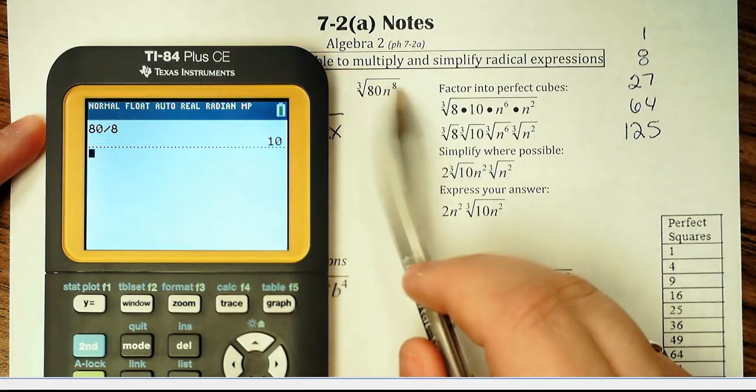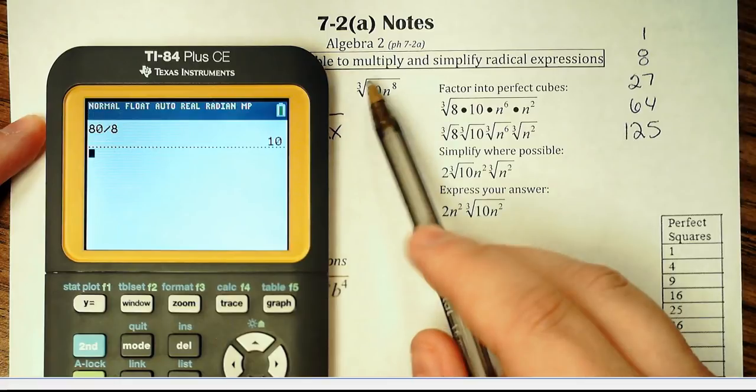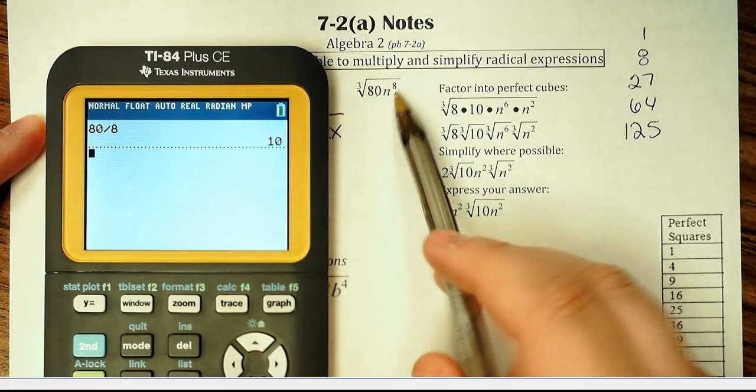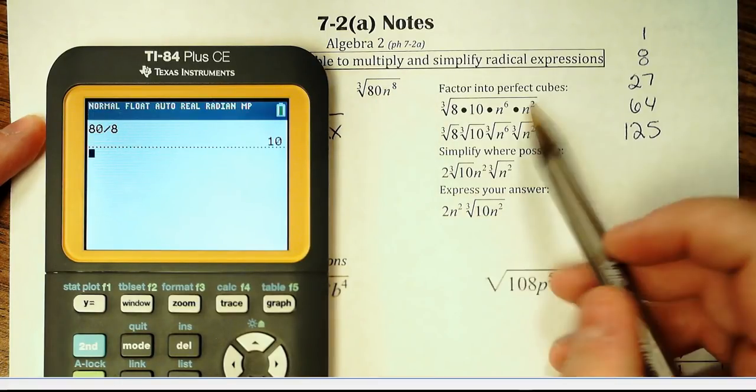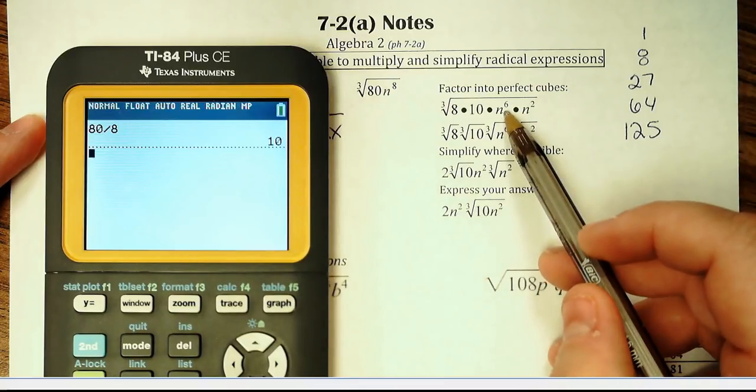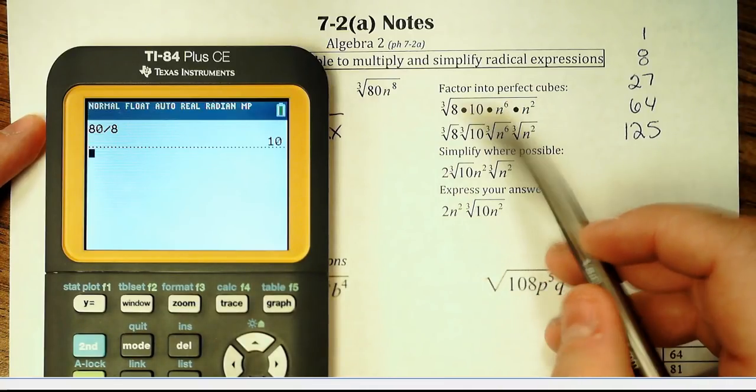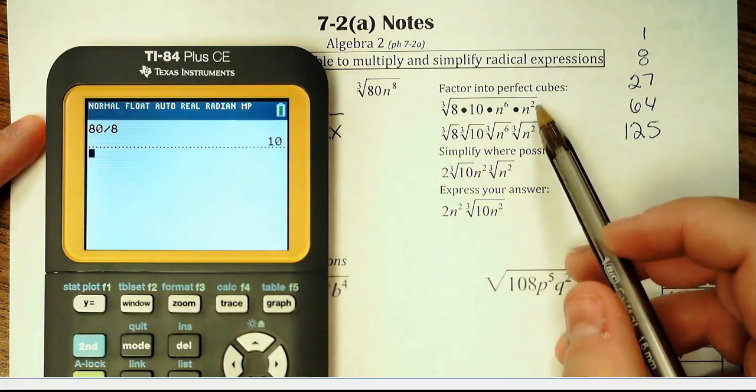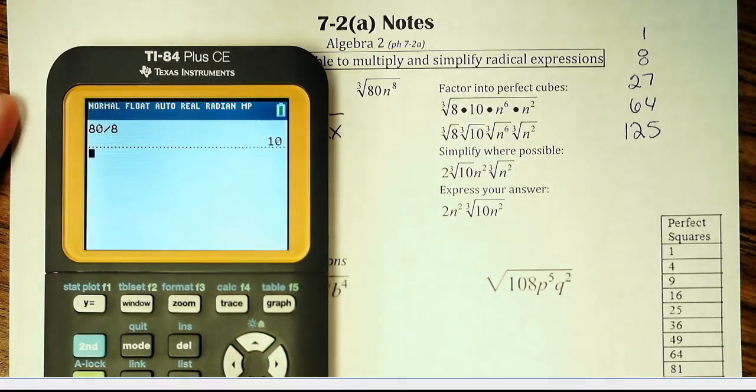8 is not divisible by 3. So what you want to do is break that apart into an exponent that is divisible by 3. So 6 is divisible by 3, we'd have 2 left over. Now again, right from here, I would probably not do all the steps that you see below.